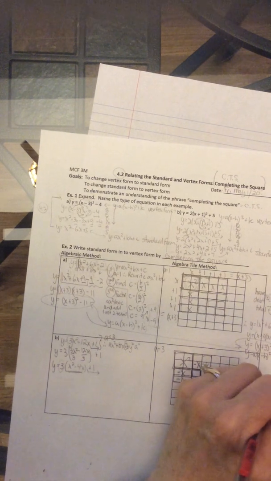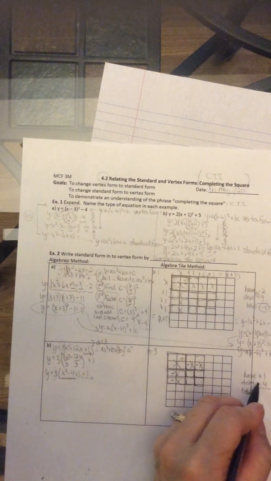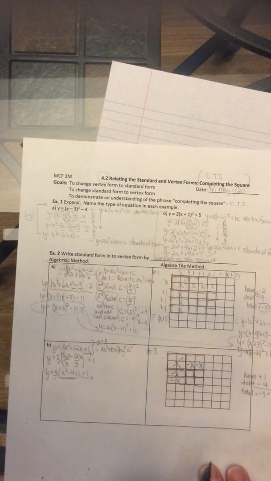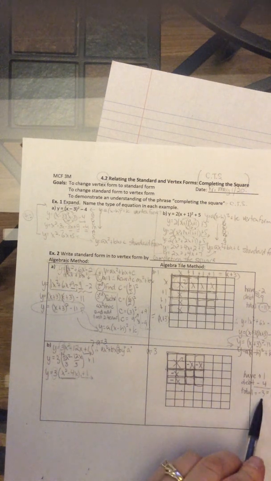And I say, oh, that's okay, because my total in my account is positive 1 minus 4. Oh, I really only owe you negative 3. And in math terminology, that represents my k in the vertex form. What else do I have? So I have the negative 3 as my k.